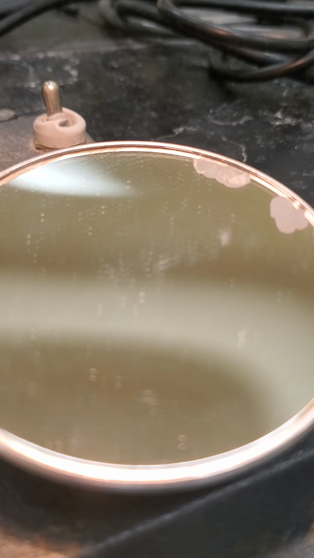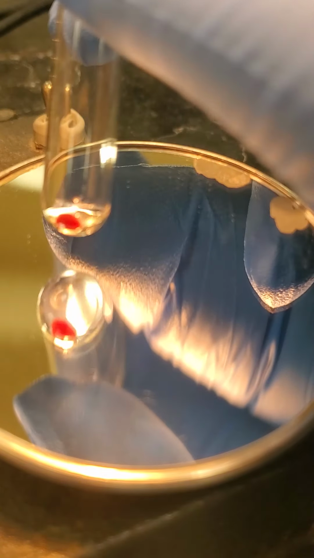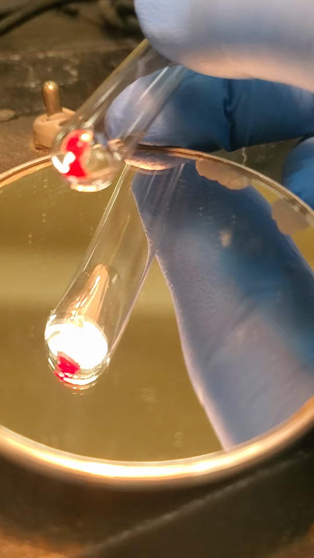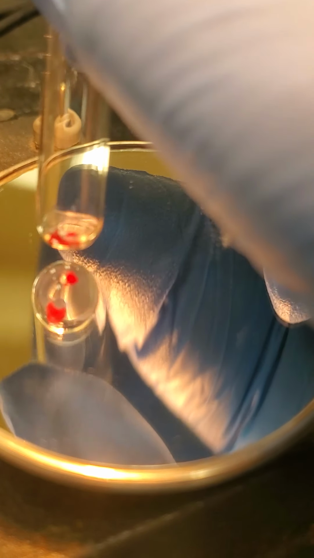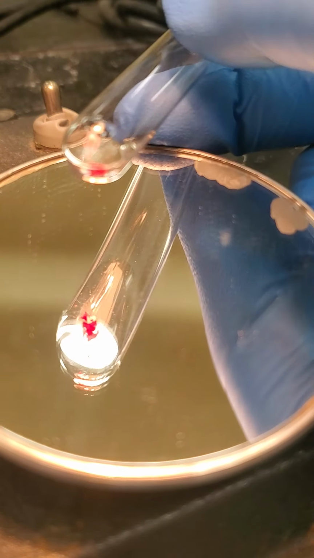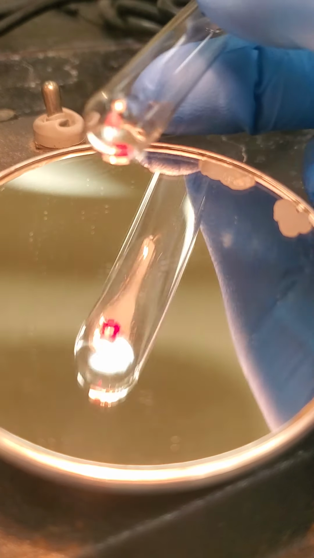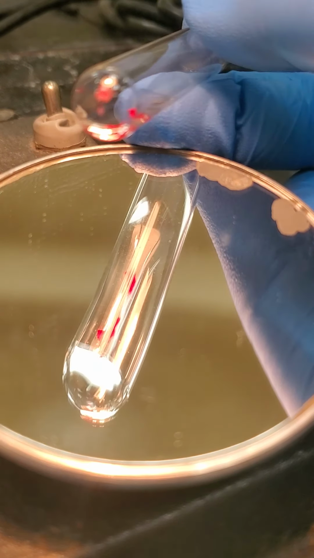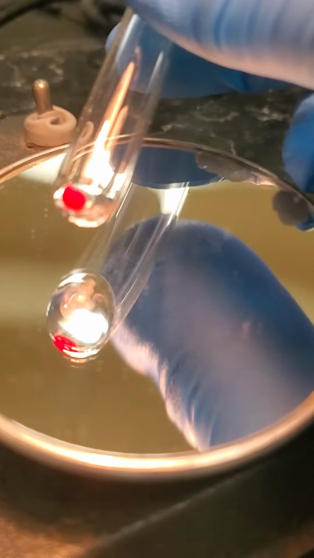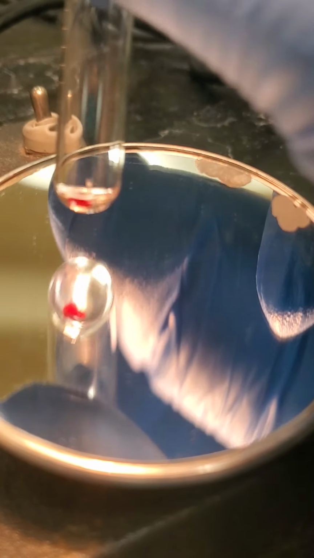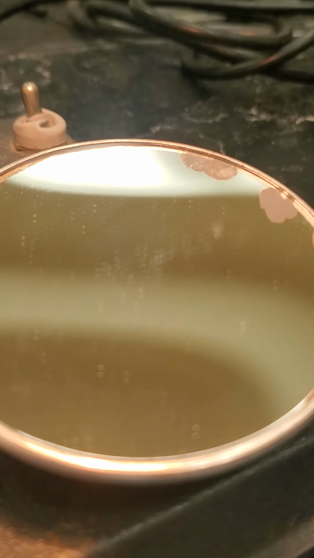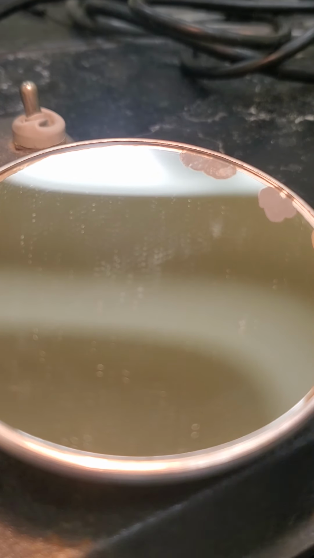This is tube number 7. This is tube number 8. And tube number 9.